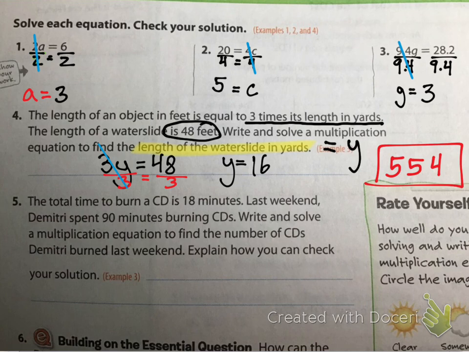So Camilla, what did you get as your equation? I got 18x equals 90. Perfect. What does our unknown stand for? What is it standing for? How many CDs did he burn last week? Perfect. The number of CDs he burned last week. And what matches with CDs is the CD takes 18 minutes. And then he spent a total of 90 minutes. So then how would I go about solving, Camilla?